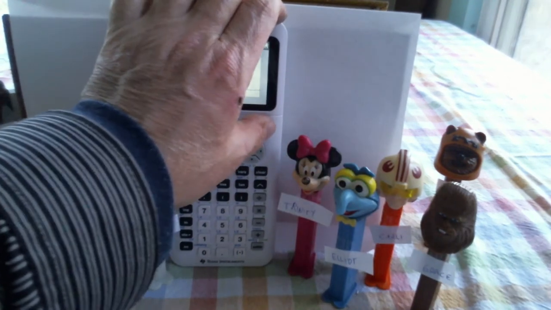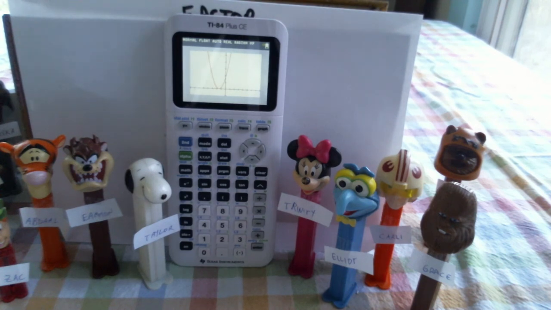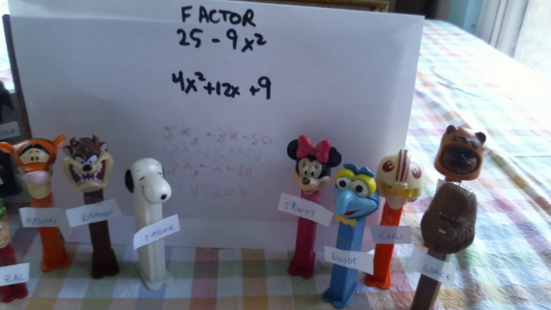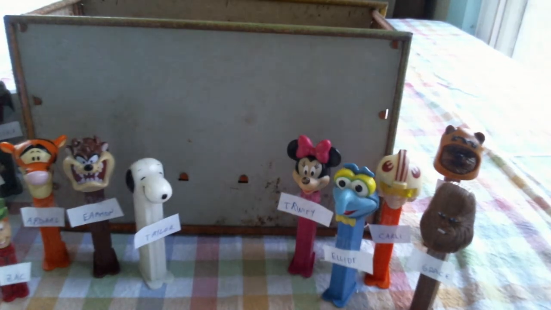Let's see that picture. And the curve overwrites. Perfect factoring. Good job, you guys. Let's get those factors written down again. If everybody would just mind their P's and Q's and not get too out of hand.